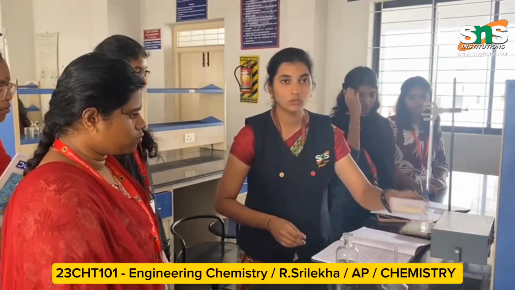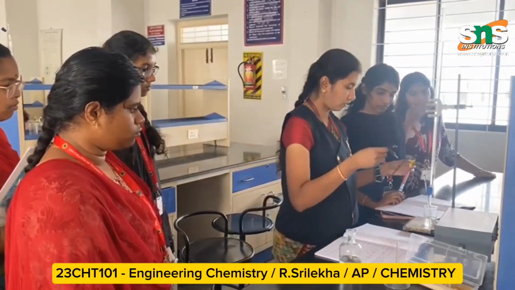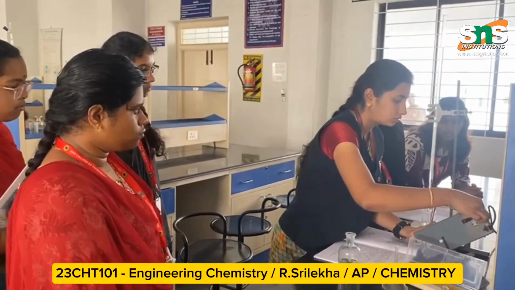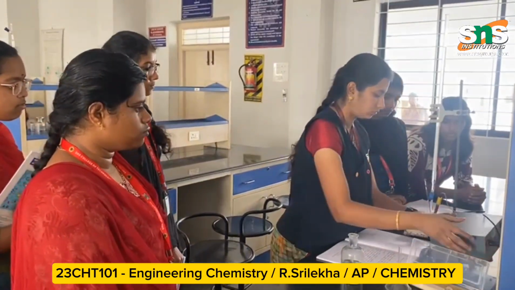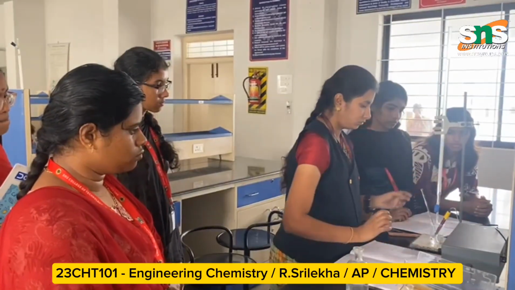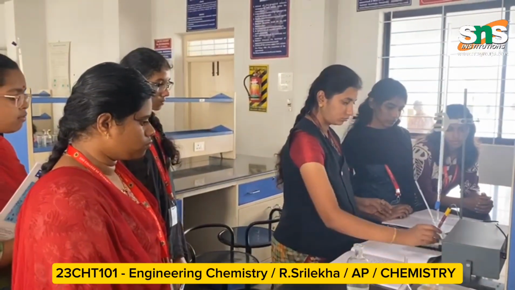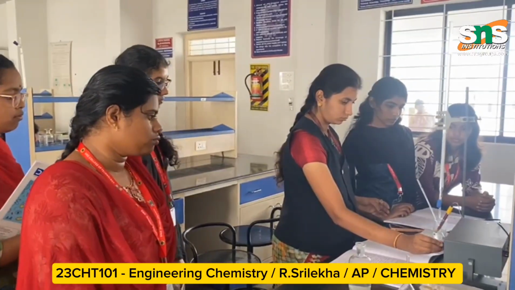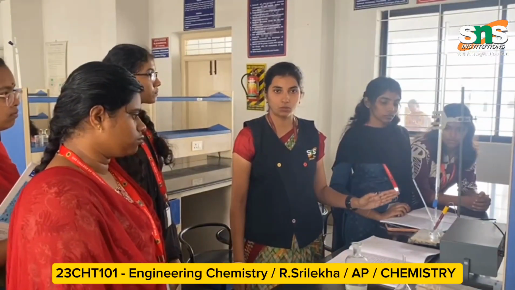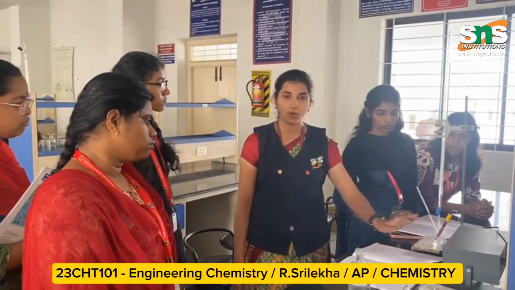Now I am adding the conductivity cell to measure the conductance of the solution. With 0 ml of the sodium hydroxide burette solution and 20 ml of the mixture of acids, the conductance value at 0 ml is 12.65.